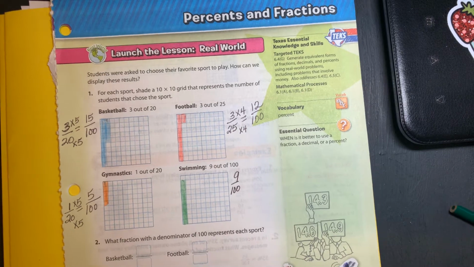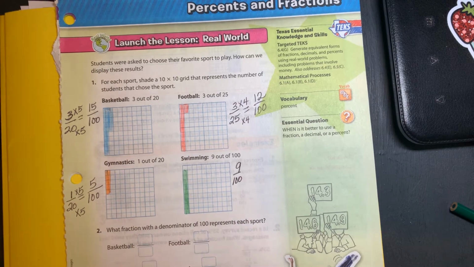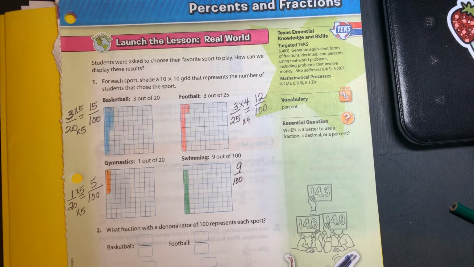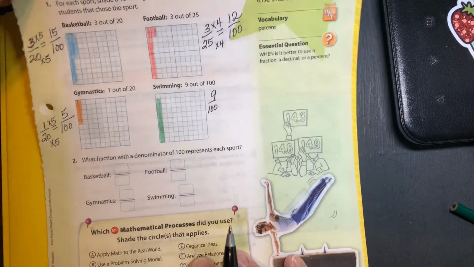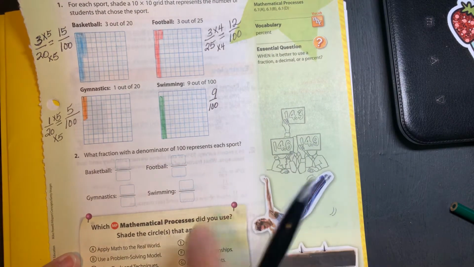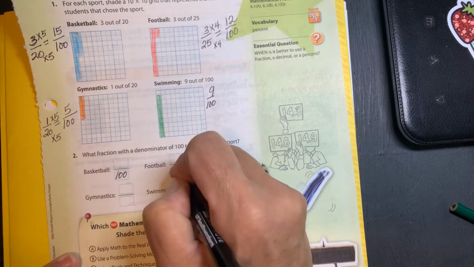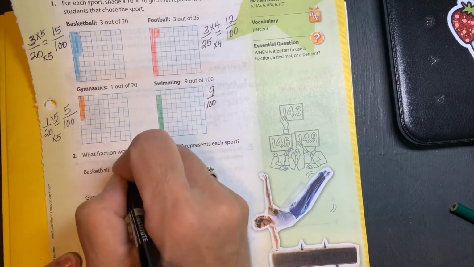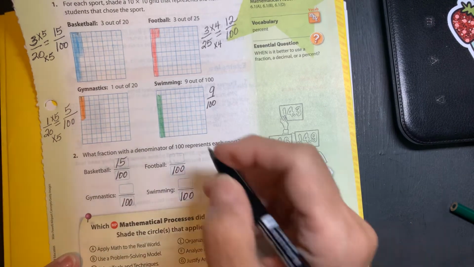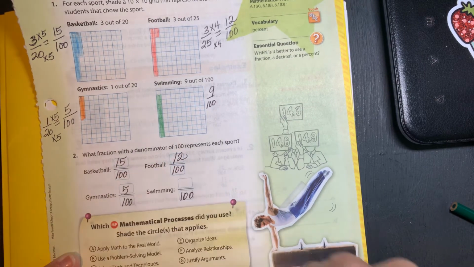Okay, so we were able to shade our grid representing the number of students that chose their favorite sports, right? And then down here for part 2, it says what fraction with a denominator of 100 represents each sport. And we kind of did that up there, didn't we? So we'll go ahead and transfer that information down here. And for basketball, it was 15. For football was 12. Gymnastics was 5. And swimming was 9. Okay.